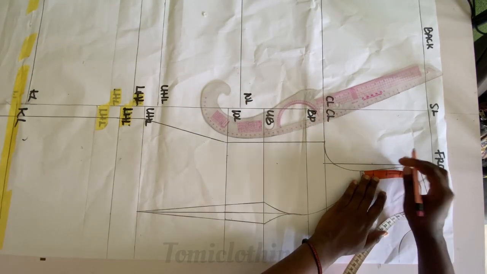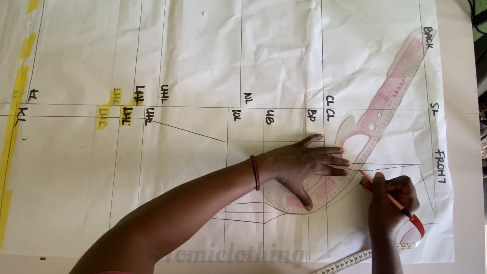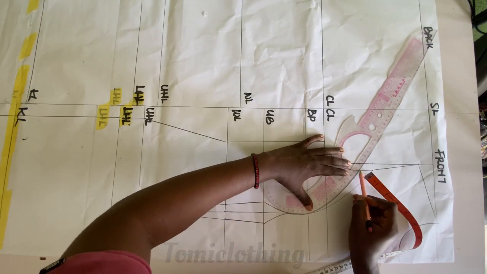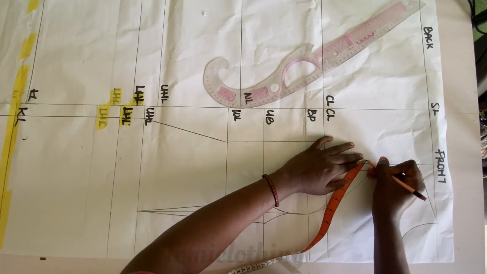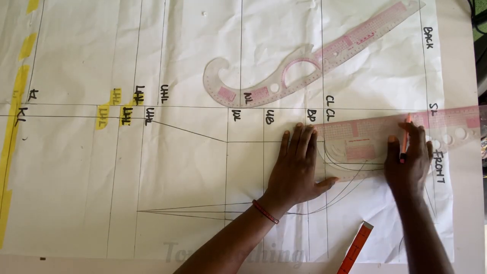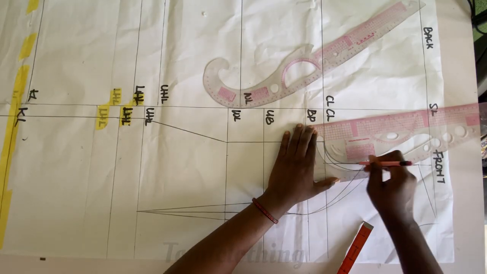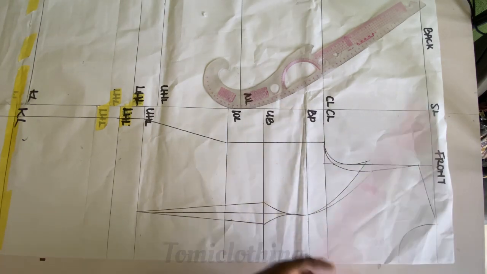So now you're going to tighten it. So I'm tightening it by 1 inch for a smaller bust. For a bigger bust, I'm tightening it by 1.5 inches or 2 inches. So now I'm going to extend this line outward by 1 inch so I can get the new armhole line, just as you see me do. Get your new armhole line this way.